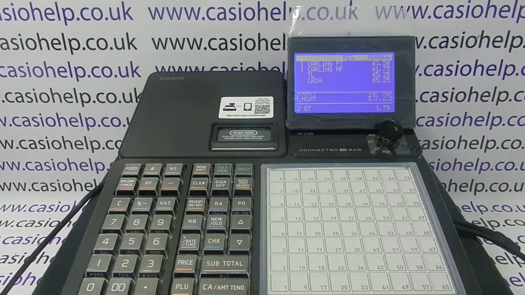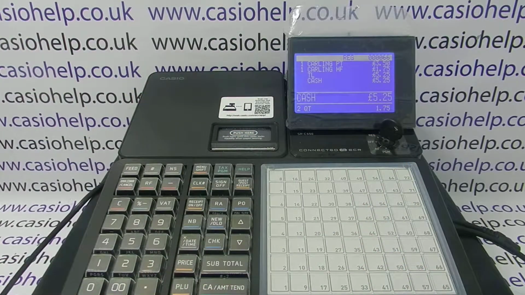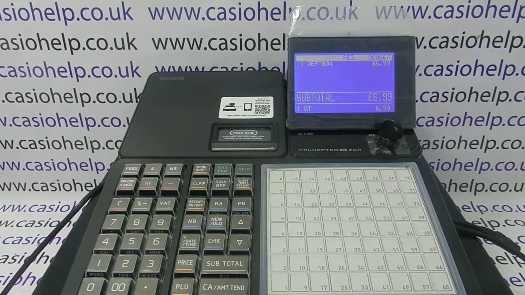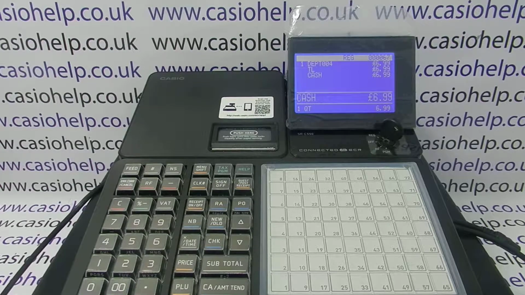This video from Casio Help, we're taking a look at PLU programming on the SR-C550 register. Under the standard settings of the machine, your buttons here are all departments. So if we bring a sale through department 4, then you can see it's a department. You can map the machine so that they're all PLUs as standard, but generally these are department keys.